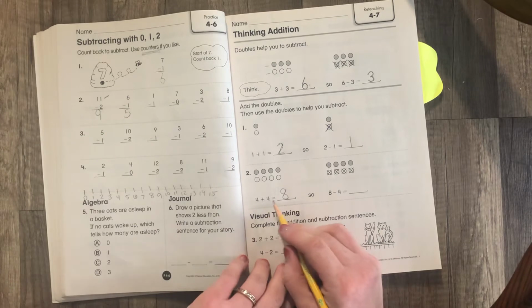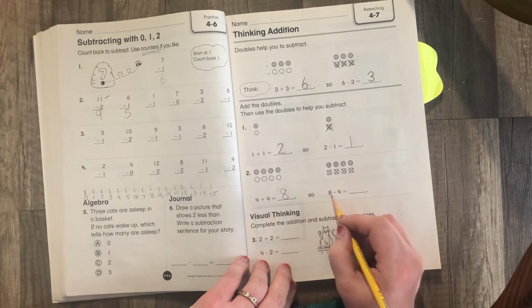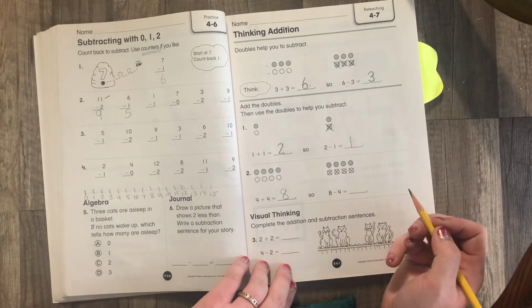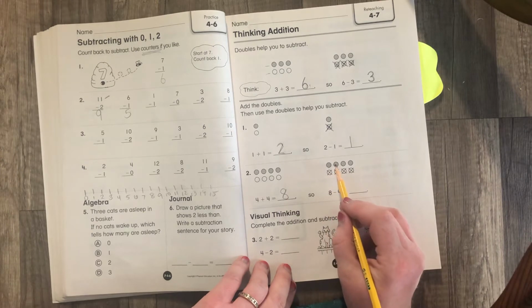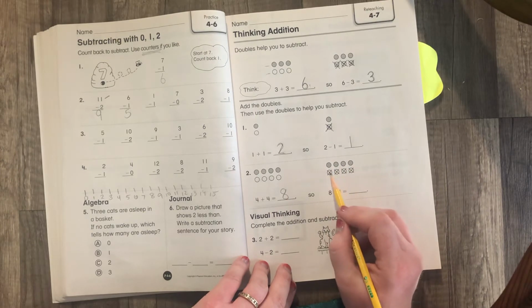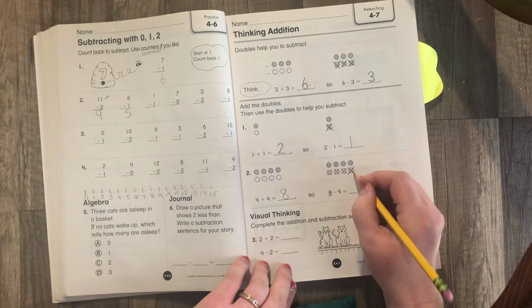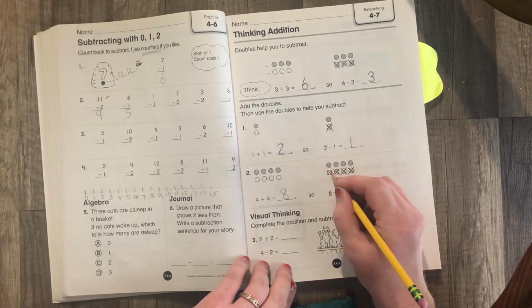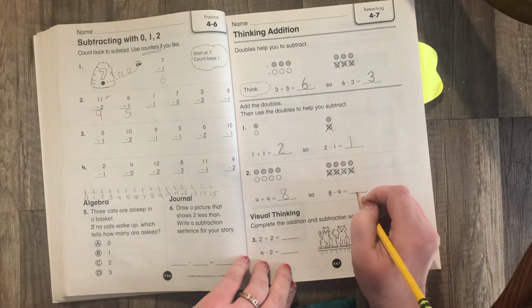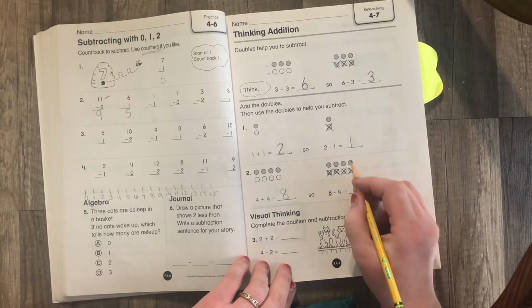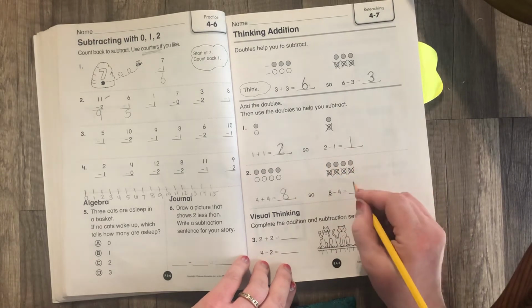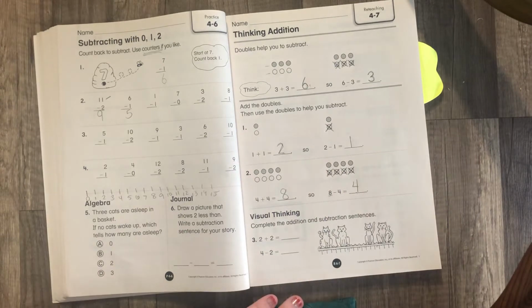So if 4 plus 4 equals 8, that must mean 8 minus 4 equals what? Here's our 8. 1, 2, 3, 4, 5, 6, 7, 8. And then we take away 4. 1, 2, 3, 4. How many do we have left over? We're going to put that here. 1, 2, 3, 4. Okay, got it?